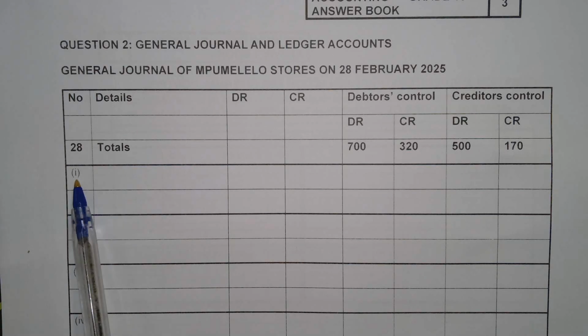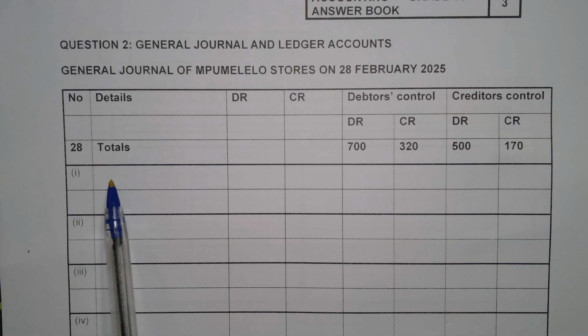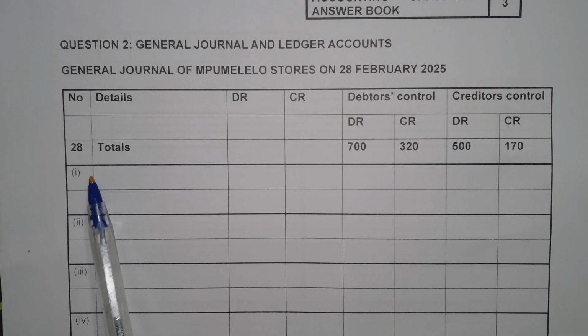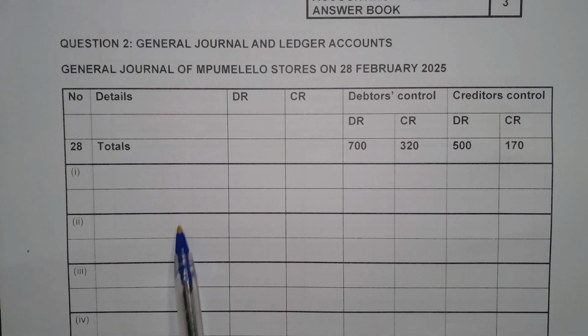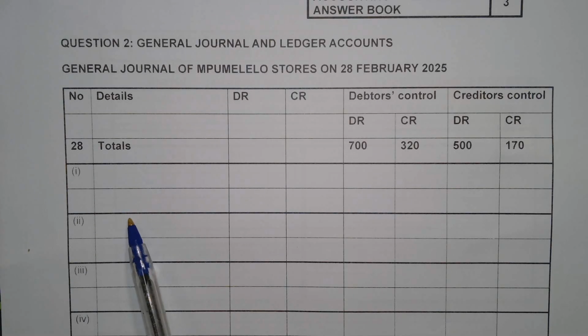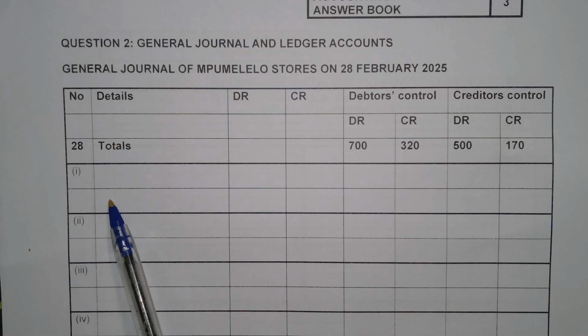You need to have the journal voucher as the document number, and then under details you have account debit next to the margin and account credit away from the margin, and then you have the description under your details column. But here you are only required to have account debit and account credit.